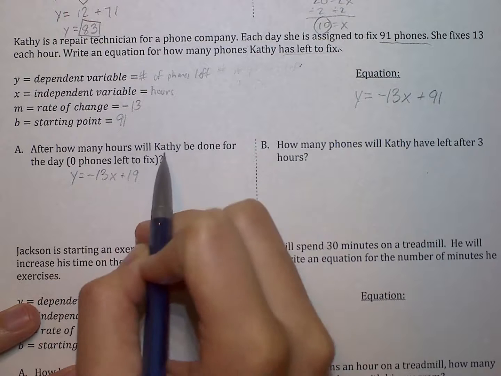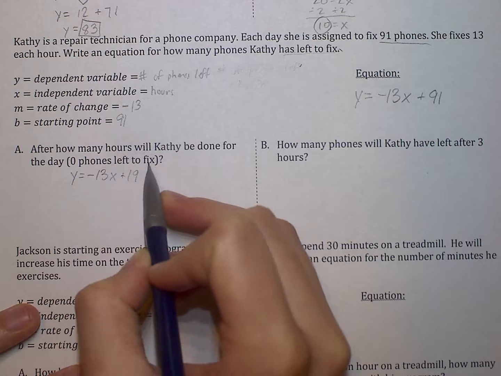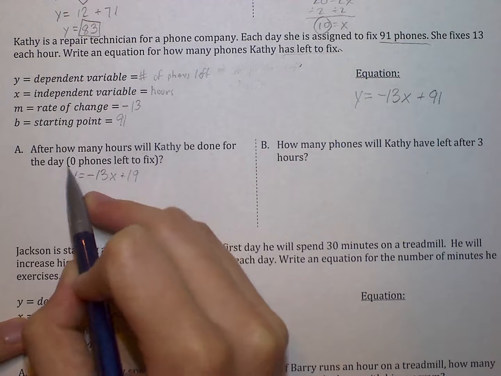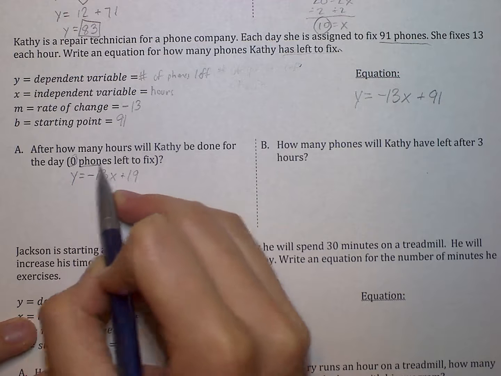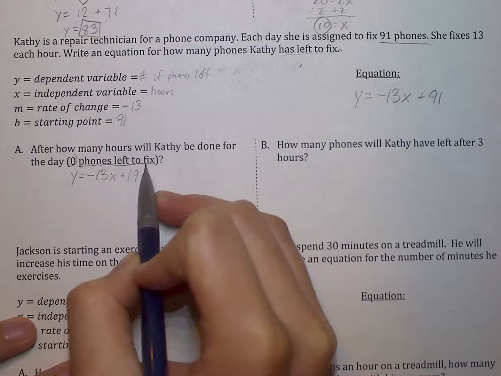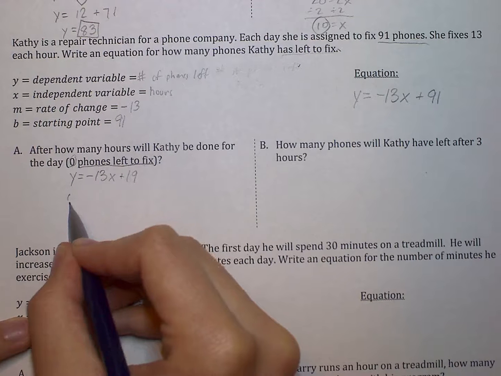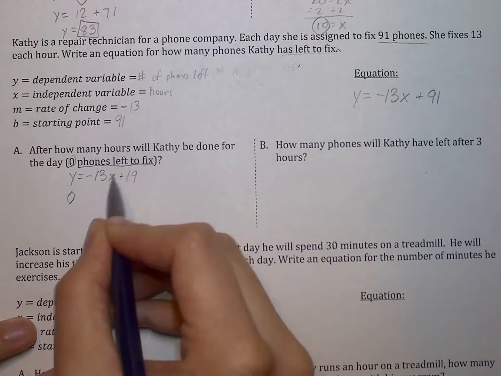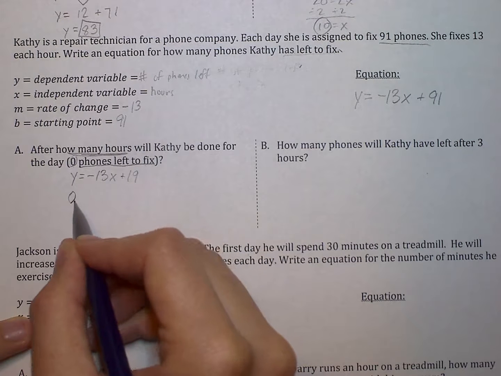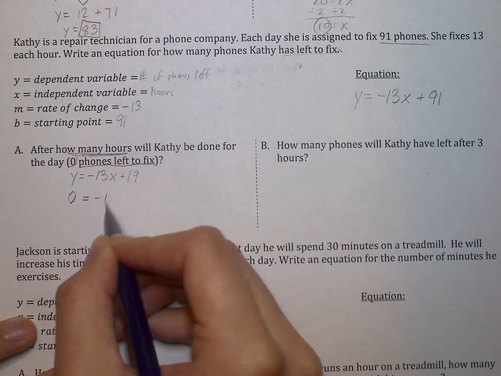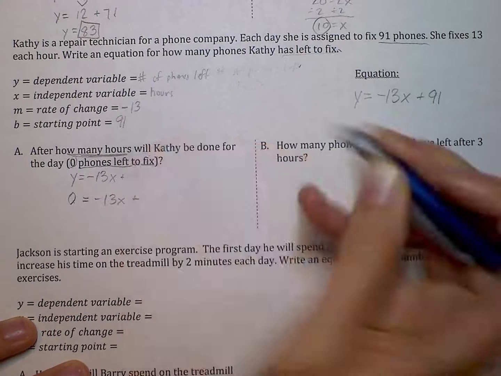After how many hours will Kathy be done for the day? 0 phones left to fix. Interesting. Okay, so there's the 0 phones left to fix. I'm going to plug in the 0. Which variable represents phones left to fix? The y. So I'm going to plug in 0 for y. Right? This is what is x, how many hours have passed if the number of phones to fix is y. Oops, and I wrote 19 here, but it's 91.